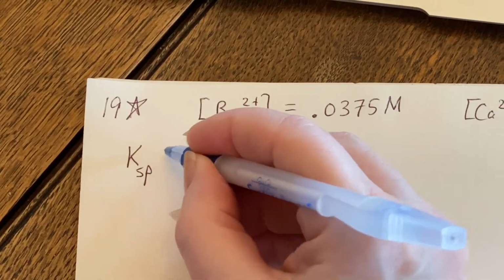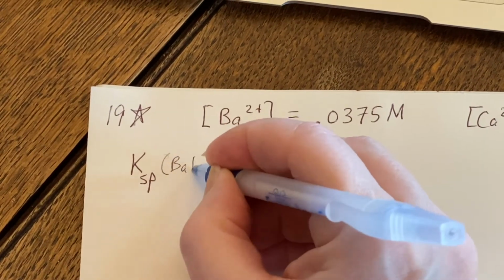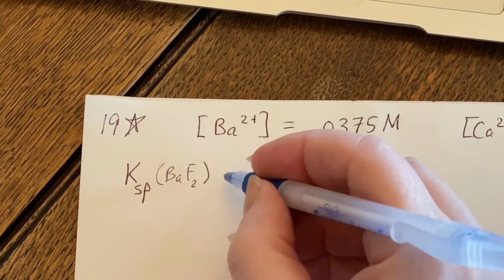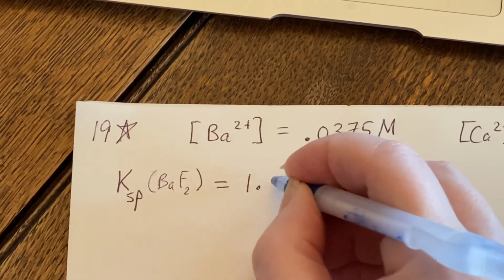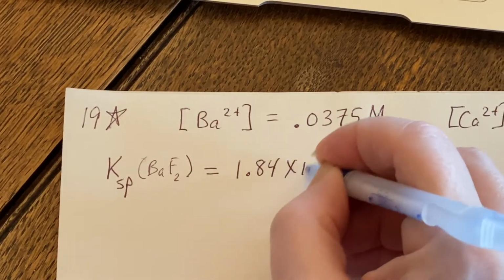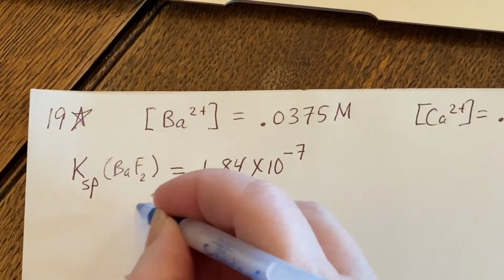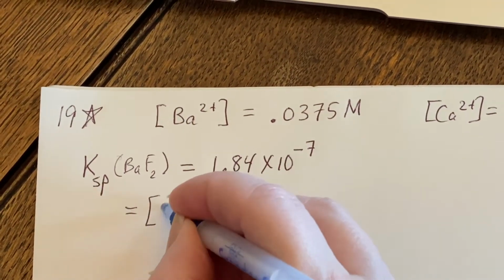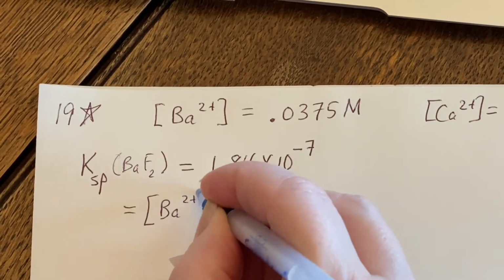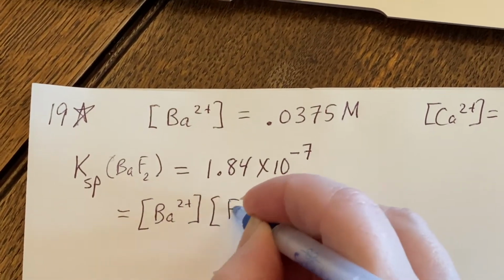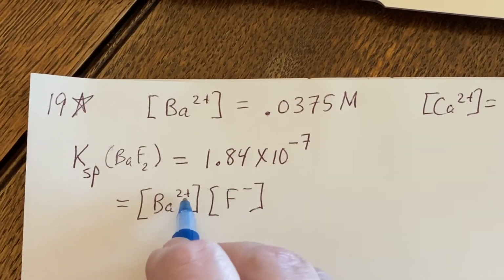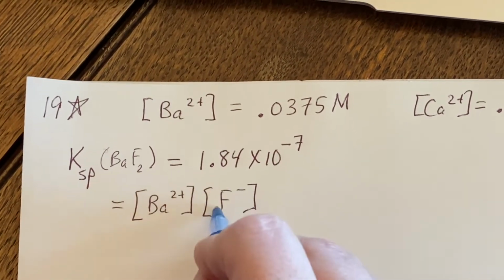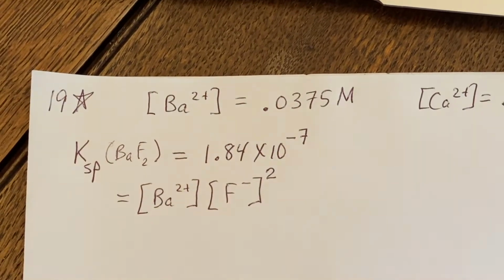So when I look up the KSP for barium fluoride, what I find is that it is 1.84 times 10 to the negative 7. And remember how it is made up. It's the barium concentration and then the fluoride ion concentration, and because there's 2 pluses and only 1 minus, it means there's 2 of these, so 2 up here.